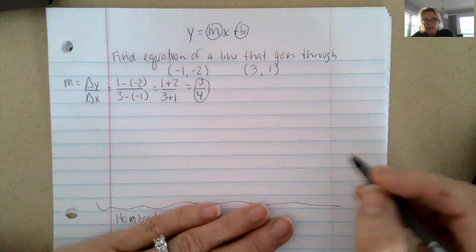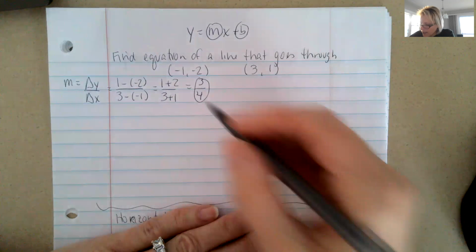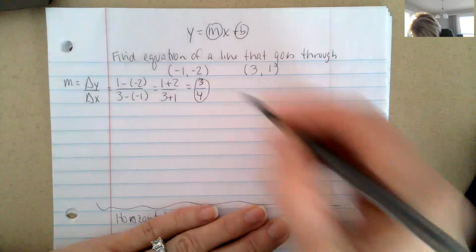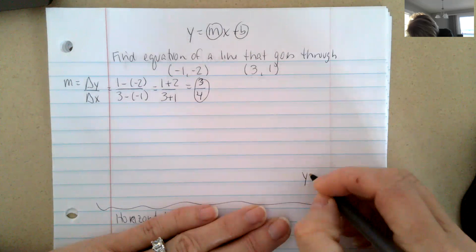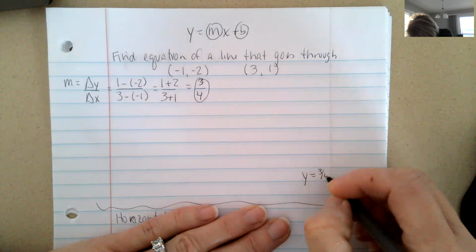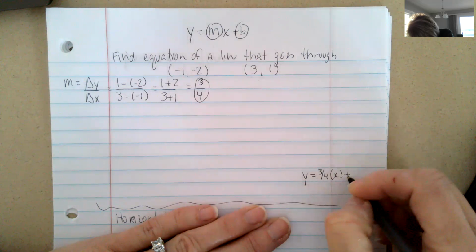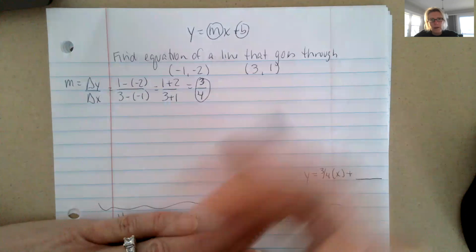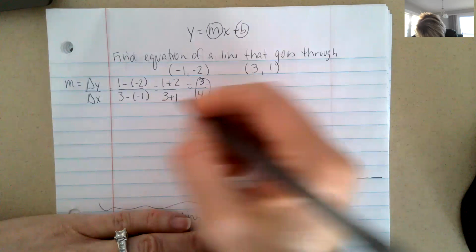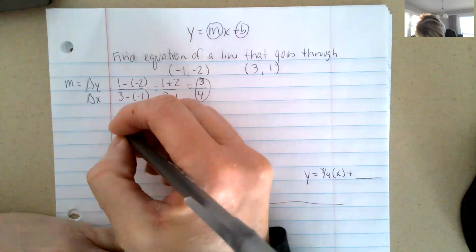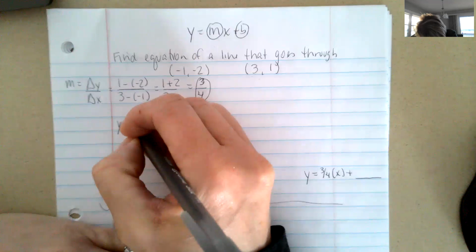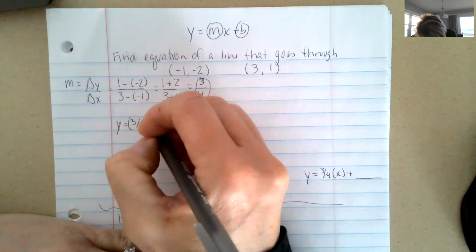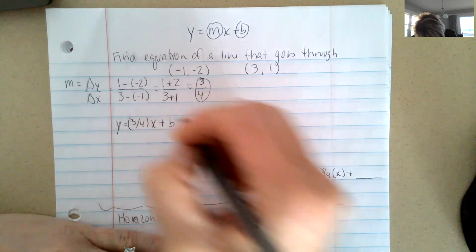So far, I'm just going to keep track of what my equation looks like as we find the different pieces. So we have y equals 3/4 x plus, we're missing the y-intercept. Okay, so I know y equals 3/4 x plus b.